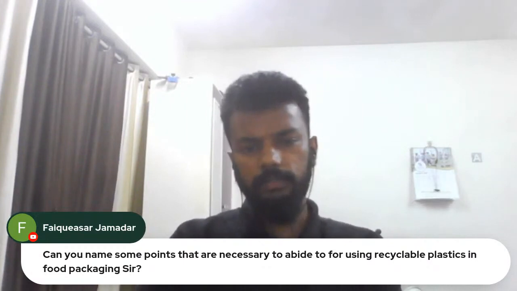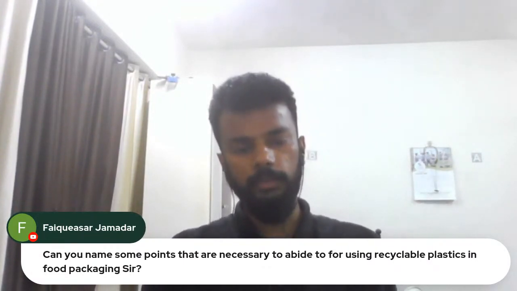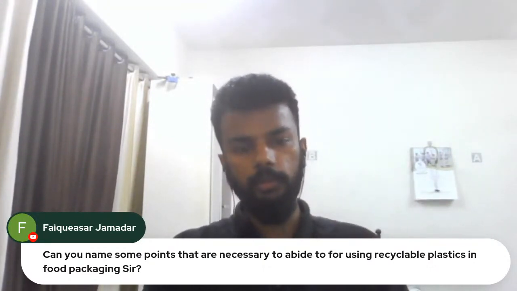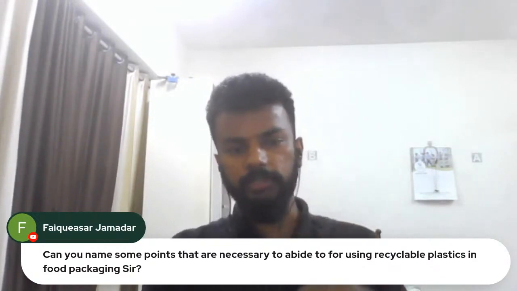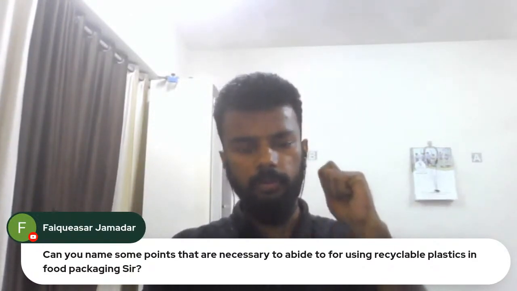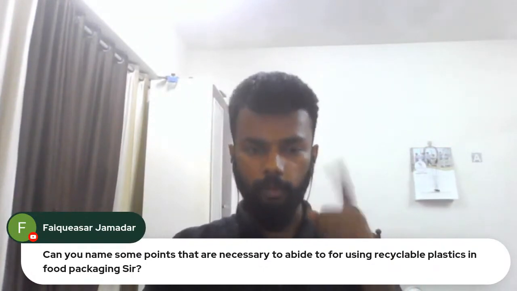Recycled packaging. When it comes to multi-layer packaging, it cannot be recycled actually. To be frank, the chocolate wrappers, for example the chips packets or the Maggi packets, cannot be recycled properly.